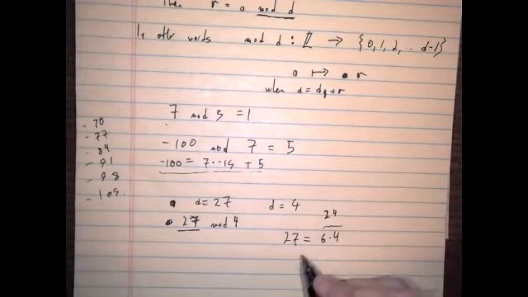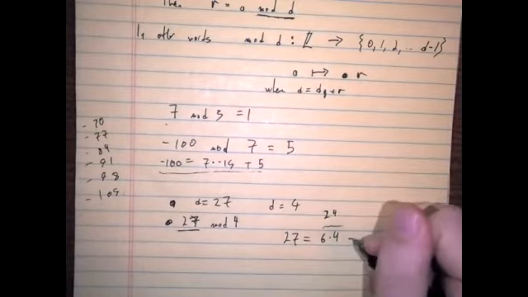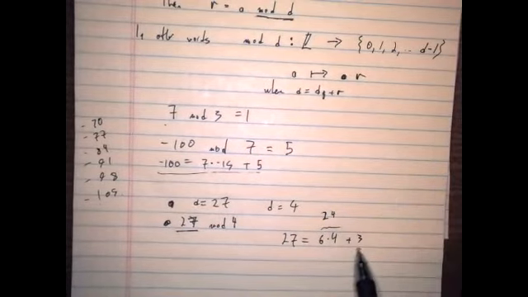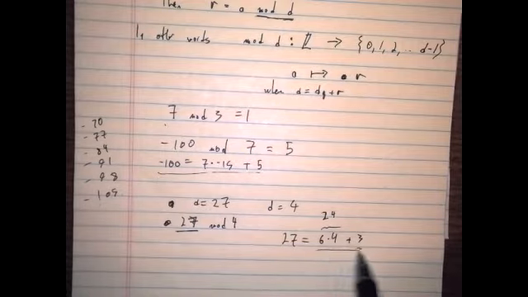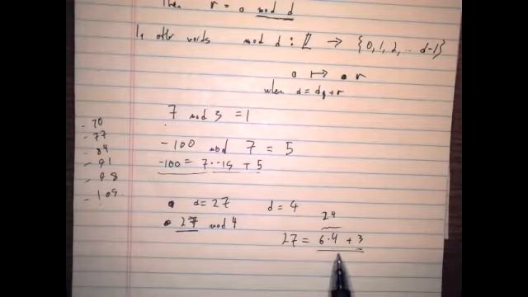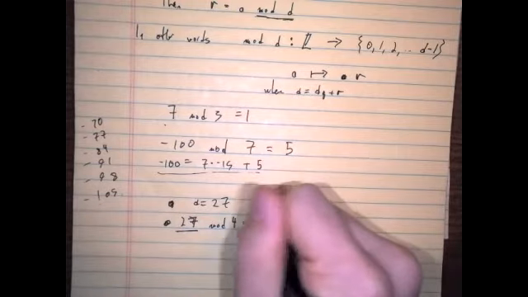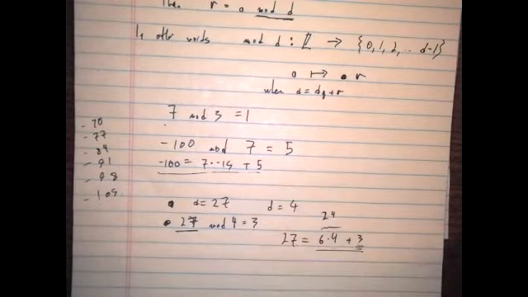And then the remainder, the stuff that's left over, is a 3. Indeed, this 3 satisfies the requirements because it's greater than or equal to 0 and less than 4. So this is how I would write 27 with respect to 4 using the division algorithm. The remainder is 3. So that's just what this function does to 27. It sends it to 3.